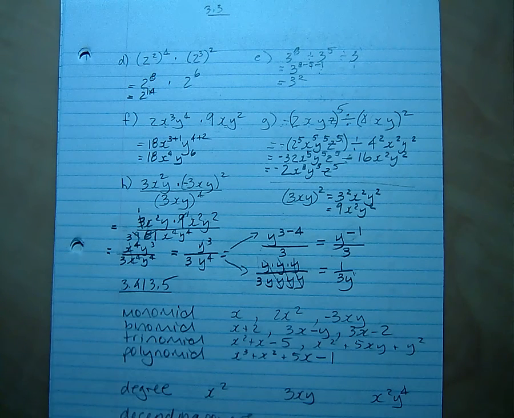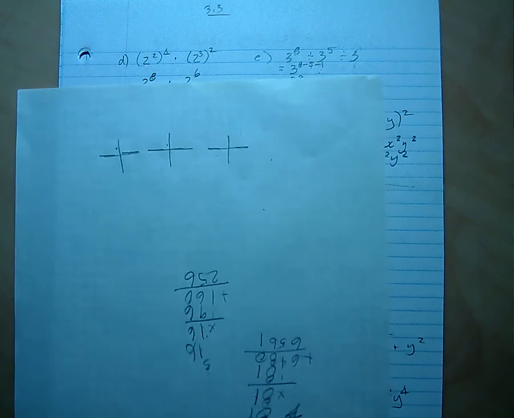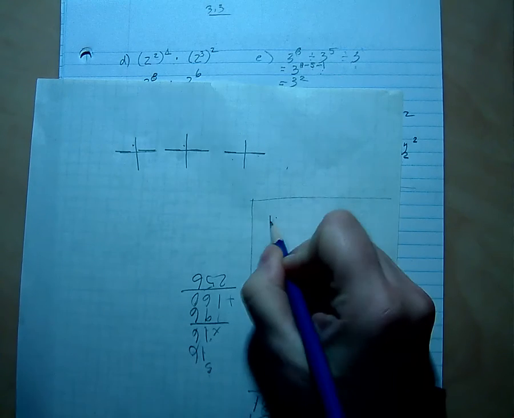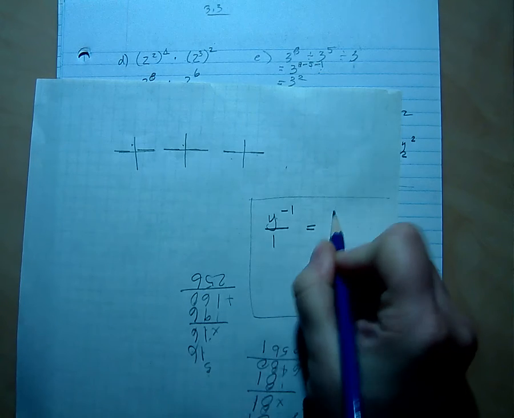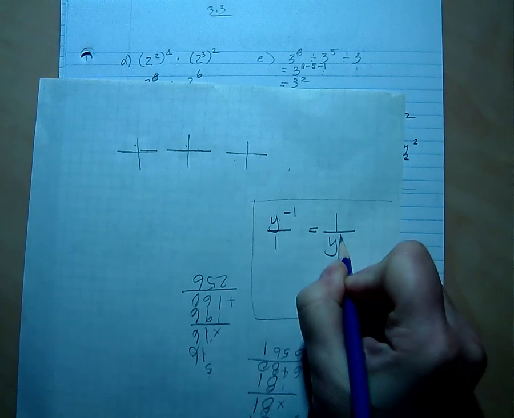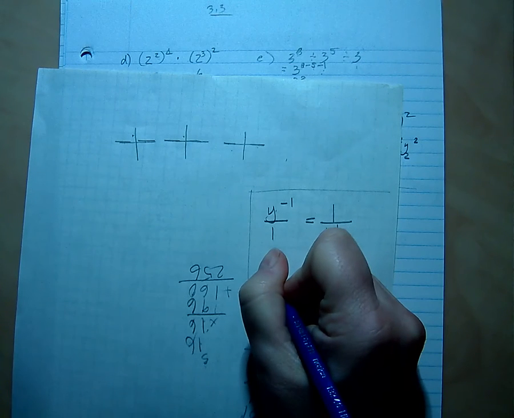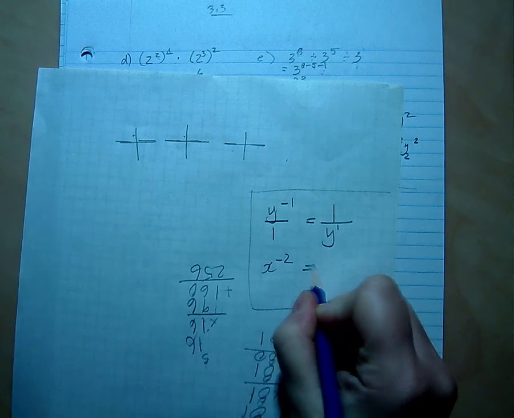So I'm just going to go over here for a minute and do a quick little explanation. So this is the same as this to the positive 1. This is the same as this.